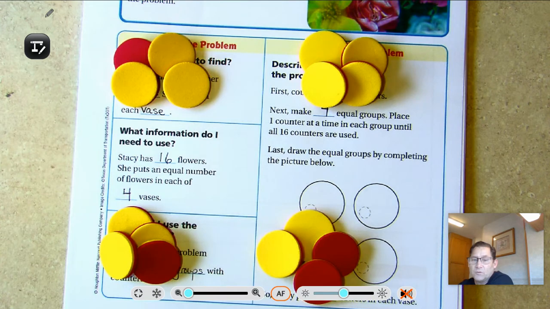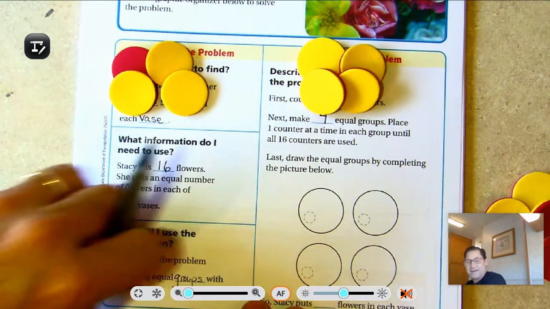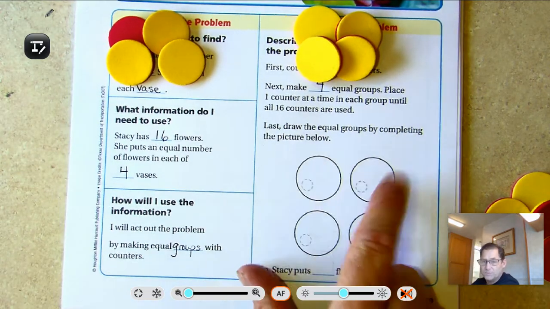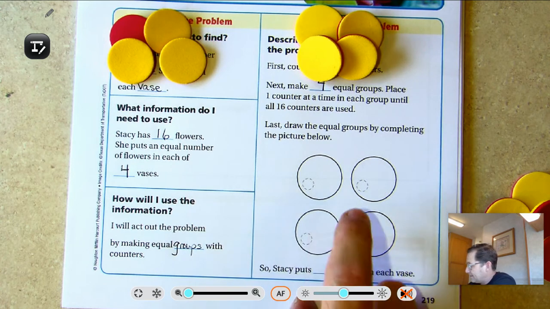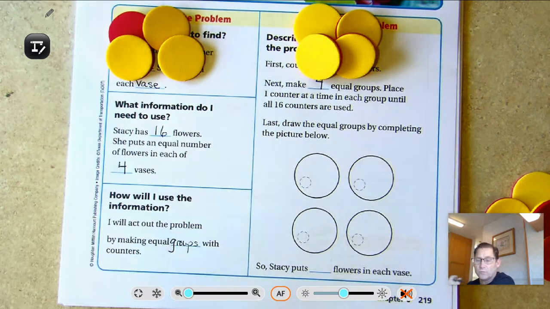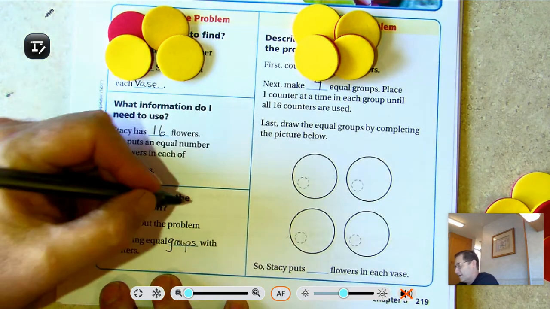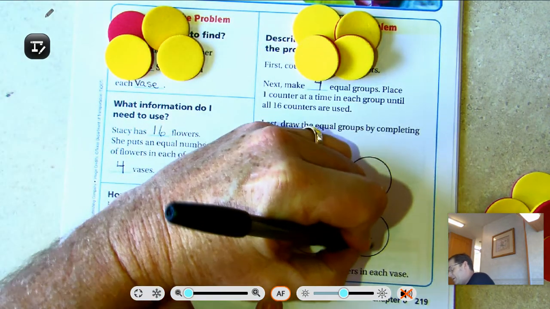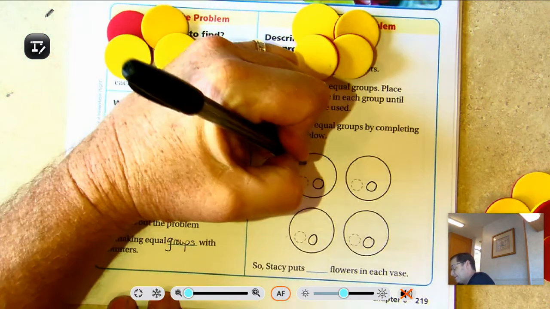Now, draw the equal groups by completing the picture below. All right, so if we didn't have counters, we could have drawn the 4 groups. The large circles represent the vases, and then the little circles inside are the counters or the flowers. So you see they put 1 flower in each group, and we're going to add another one into each group until we've gotten to 16 flowers, or we can no longer share the flowers equally.